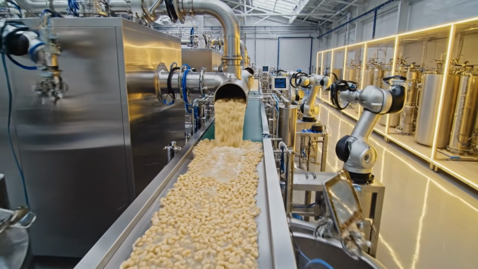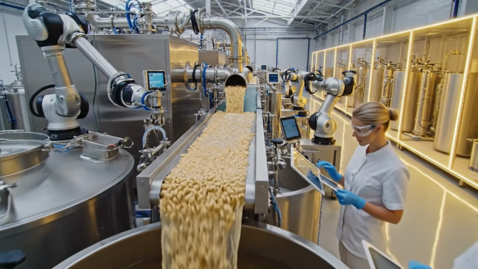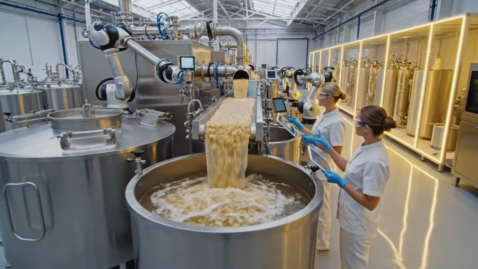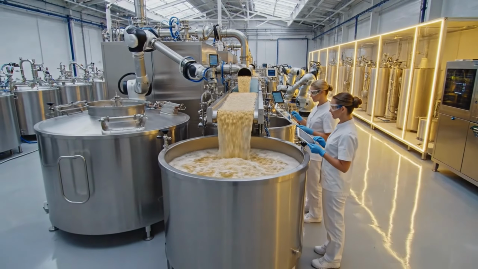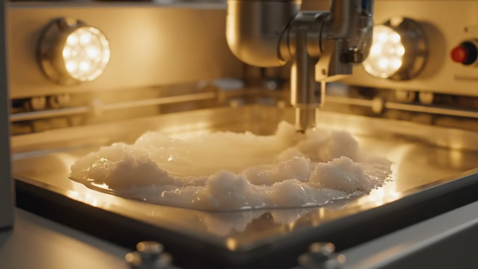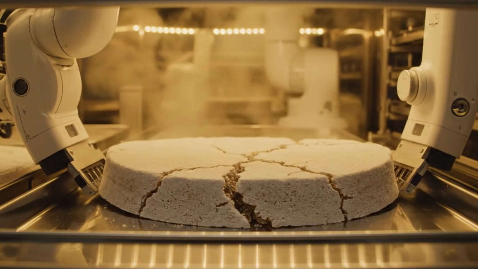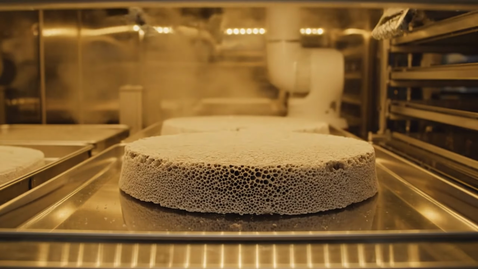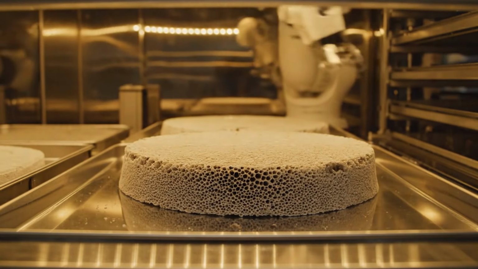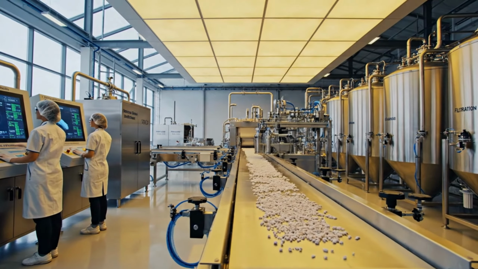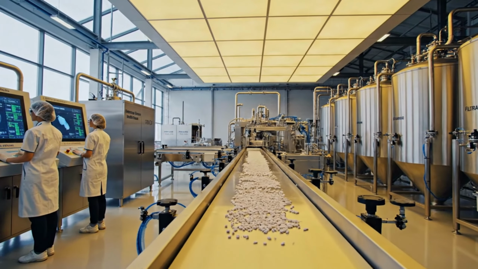Check the pressure levels on tank 3. Levels are nominal. Everything looks good here. Acknowledged. Initiating purification sequence.